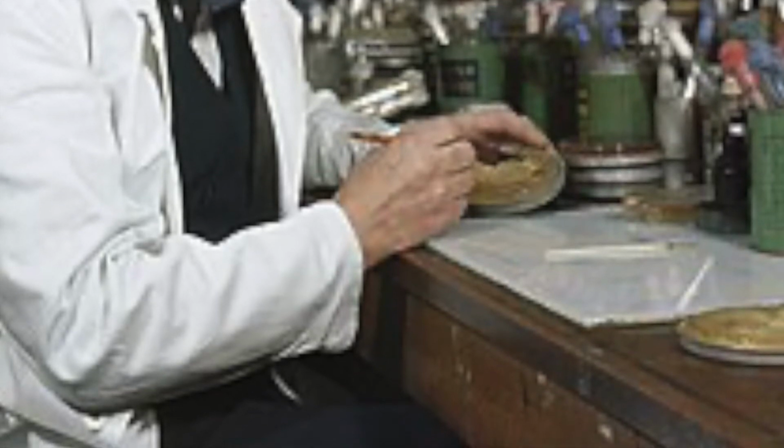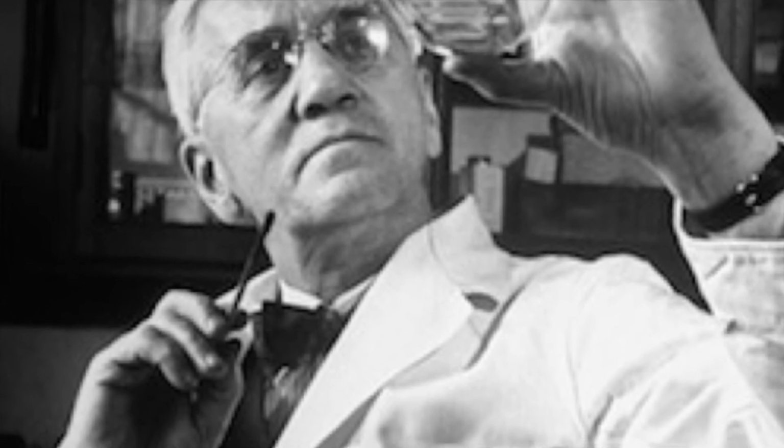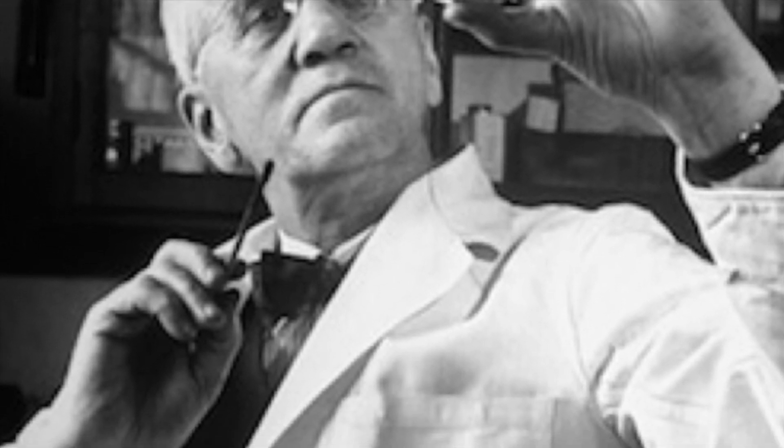he'd been growing. So he isolated this mold, grew more of it, and then experimented to see how many of the bacteria it could kill. Lots of them, it turned out. We now know that penicillin works by preventing bacteria from forming new cell walls. No new walls, no new cells, no bacterial growth.